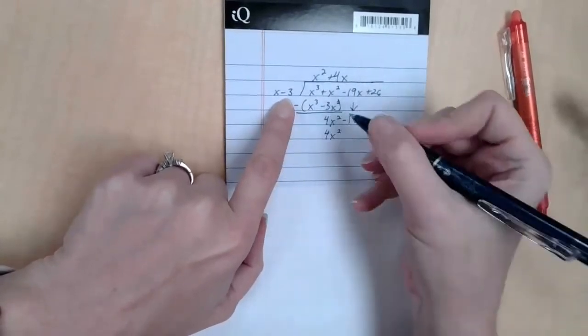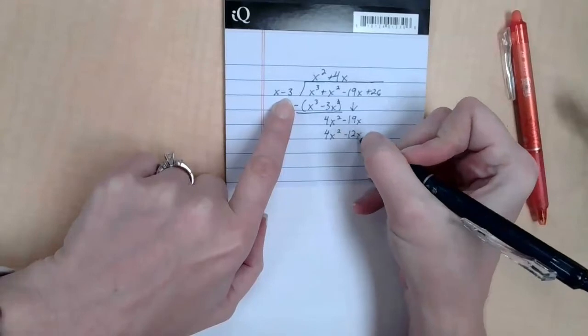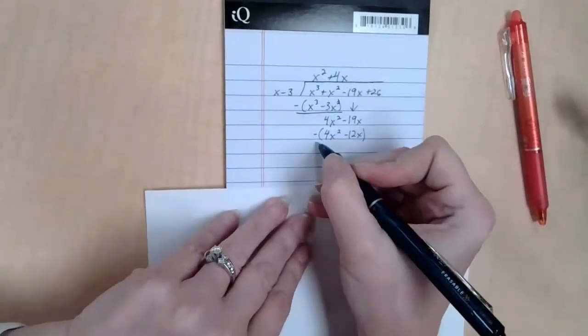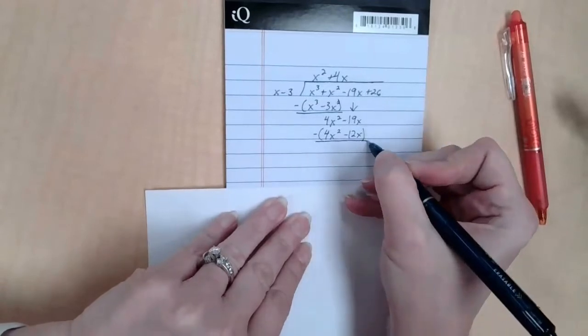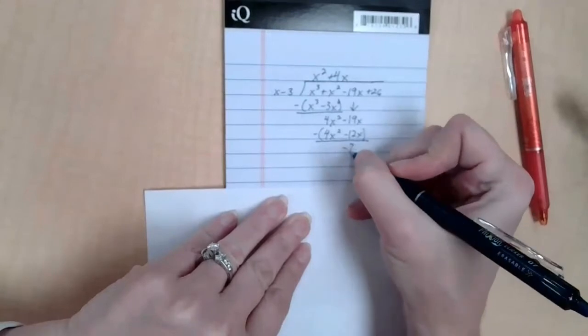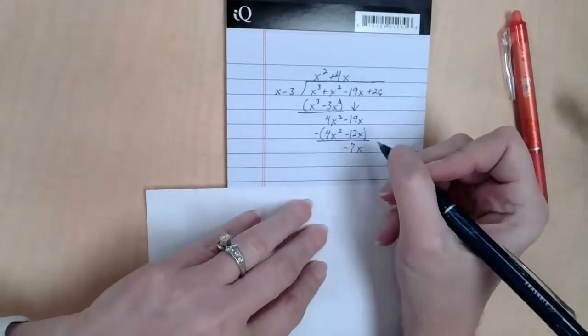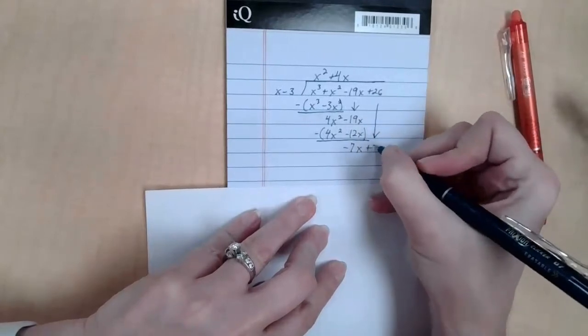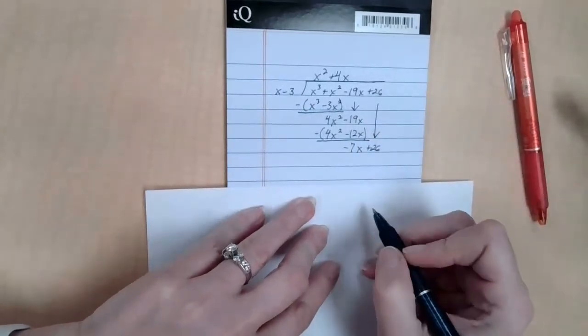And 4x times minus 3 is a minus 12x. Again, I wish to subtract everything in that line. The first term drops out. Exciting stuff. 19 minus negative 12, that's like saying plus 12. That's a minus negative. Wow. Minus 7x. And we have one more term to bring down here, so plus 26.